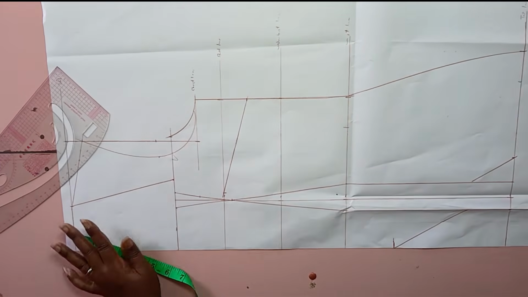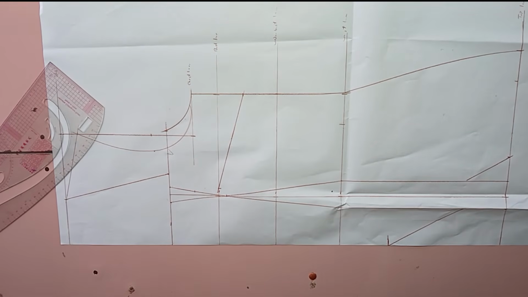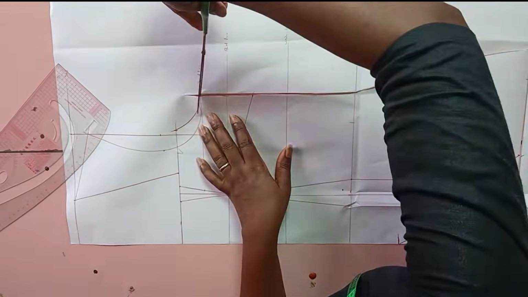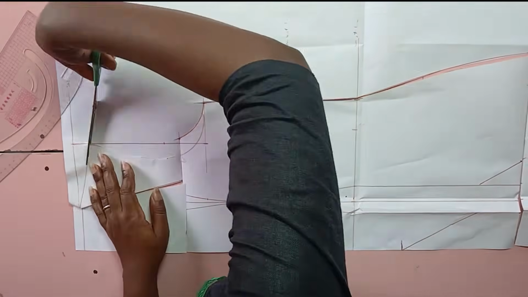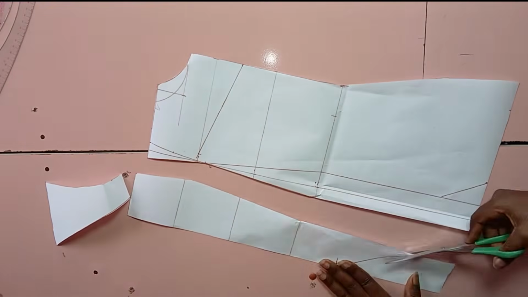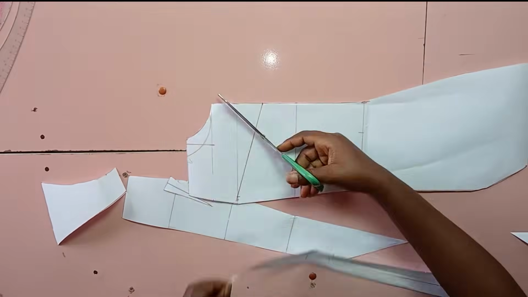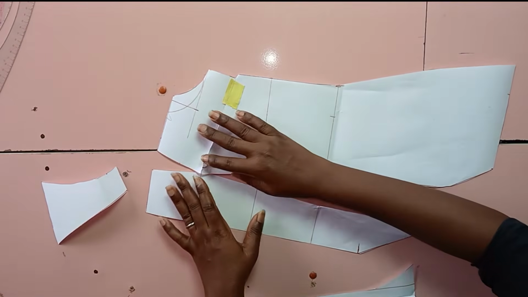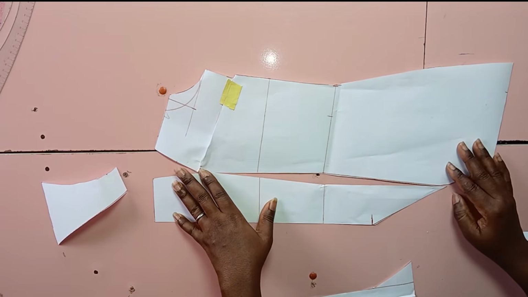So now that we have this here, we are done with the front drafting, so you can go ahead to cut out the pattern. Okay, so this is what we'll be having now that we have cut out the darts here like this.